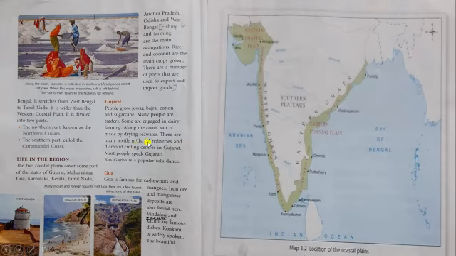There are many textile mills, oil refineries and diamond cutting centers in Gujarat. Most people speak Gujarati. And what do the people there in Gujarat speak? Which language? Gujarati. Ras Garba is a popular folk dance.